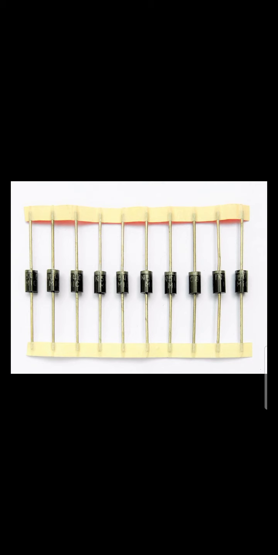And why do we use the diode? What is a diode used for? A diode is a semiconductor device that mainly acts as a switch for current. It allows current to flow easily in only one direction, means unidirectional.